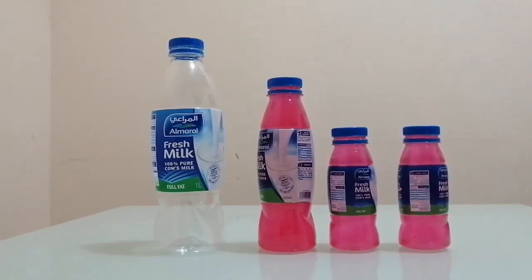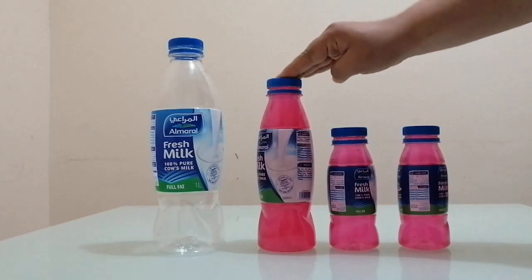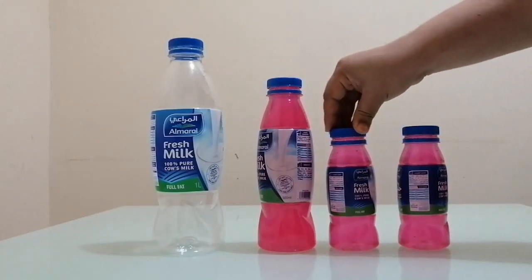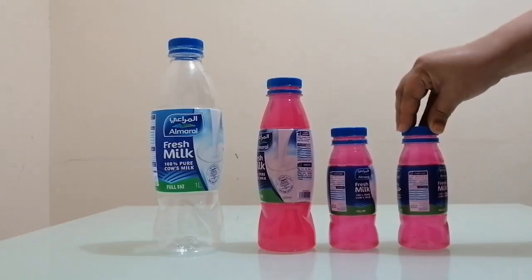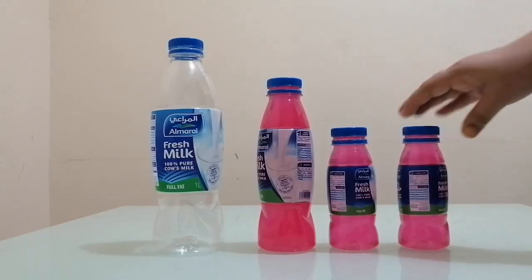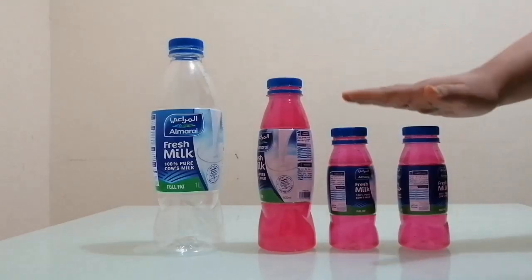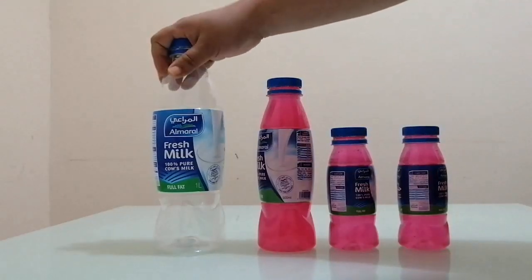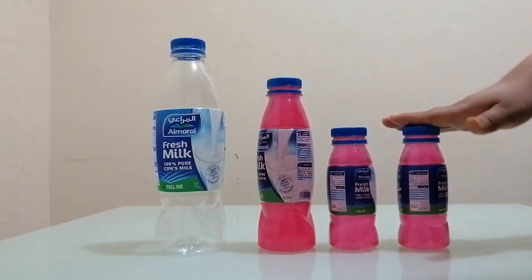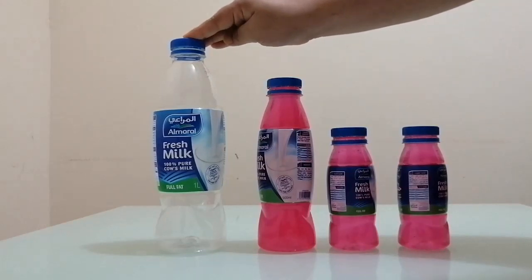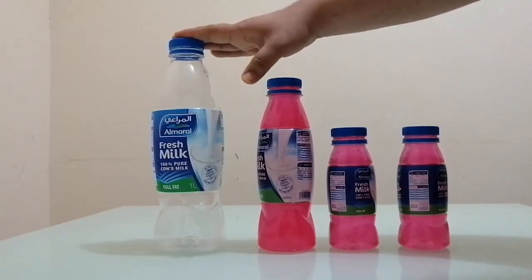Now here I have a 500 ml bottle, a 250 ml bottle and another 250 ml bottle. Now let's see, when I empty all these bottles into this, do you think all this liquid is going to fit in the 1 liter bottle? What do you predict?